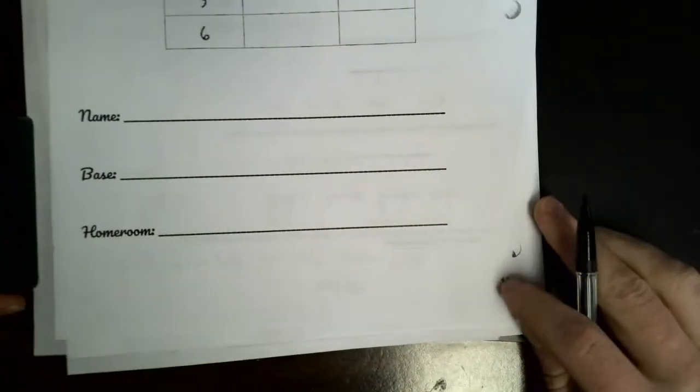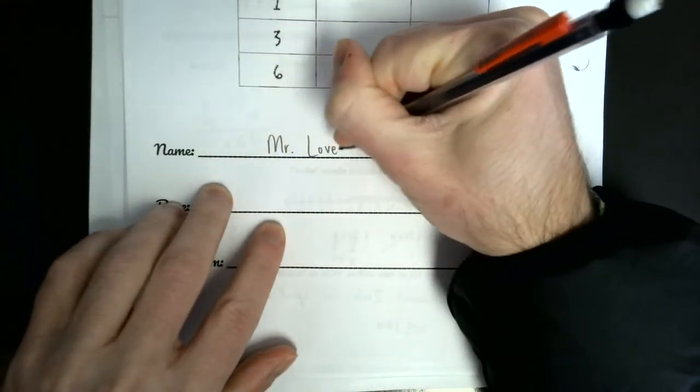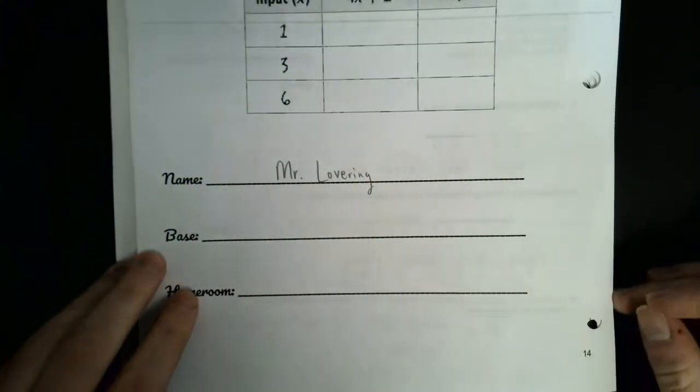Okay, so the first thing we're going to do, again, we're on page 14. You don't really have to put your name on here, but if you wanted to, because again, this is in the middle of the Unit 7 packet. We're not getting a new packet. This is just right after inequalities on, of course, as I said before, page 14.